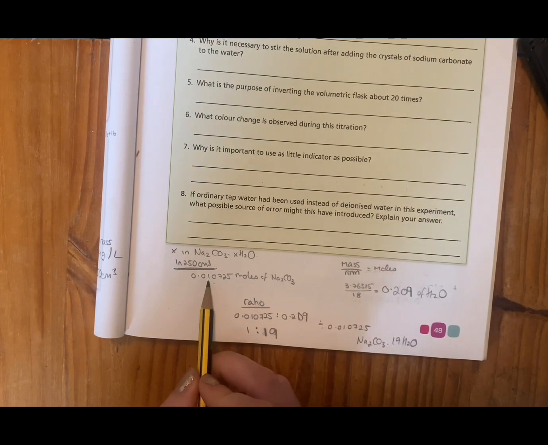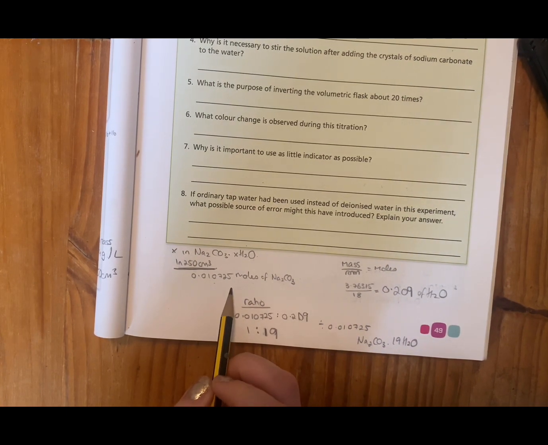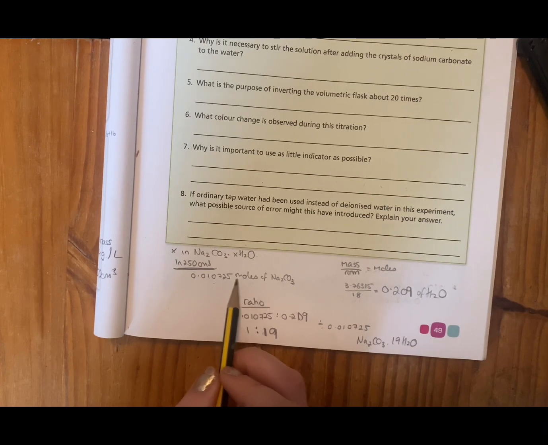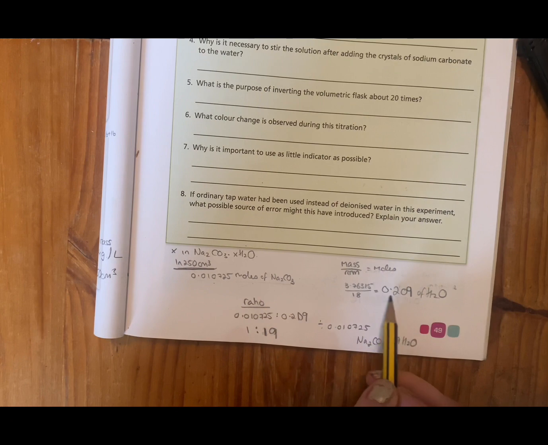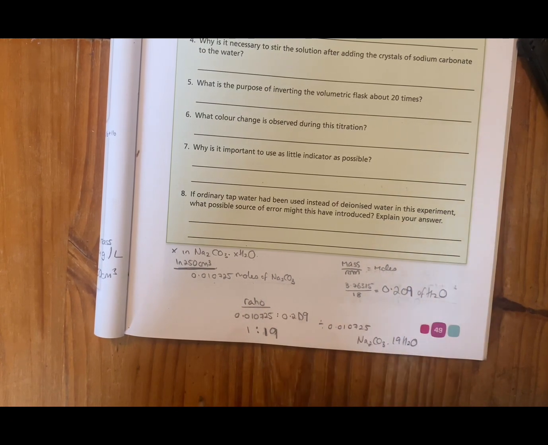So in my original volumetric flask of 250, I had this amount of moles of sodium carbonate, and this amount of moles of water that were in the original 4.9 grams of solute that I had. So all of this is the water of crystallization.